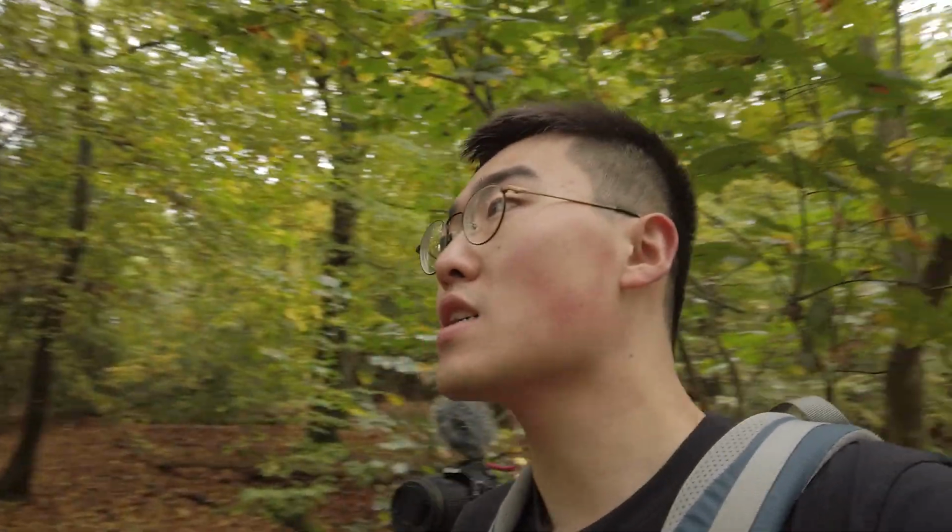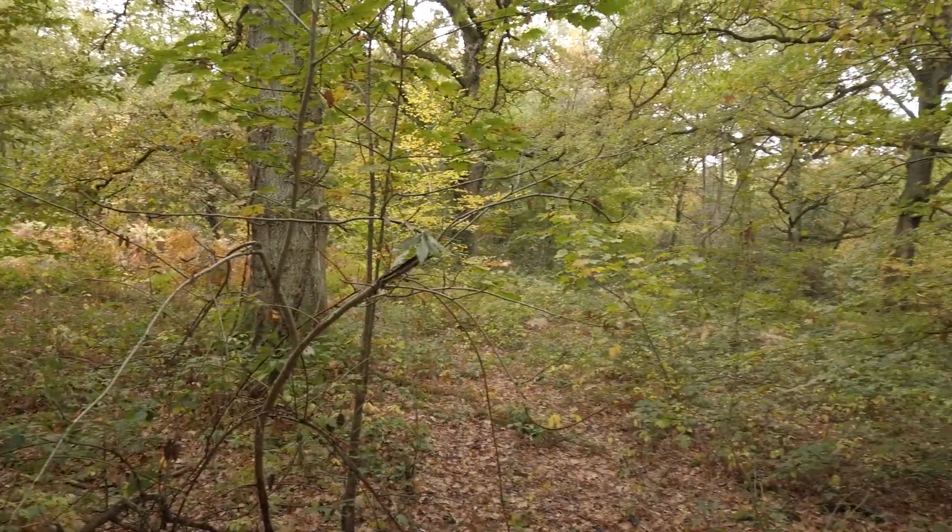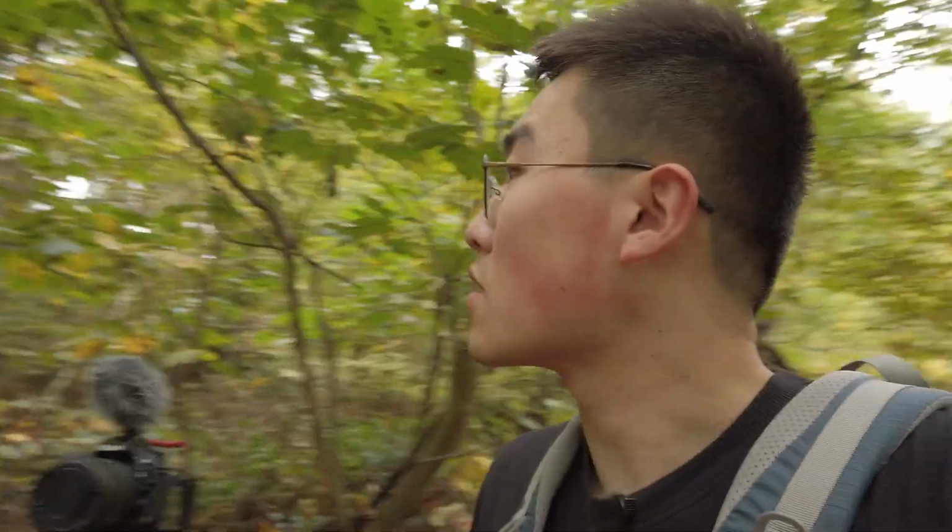So I'm taking today, which is not raining, as a second chance. Right, we're gonna explore this woods a little bit. I've never been here before, but it looks quite promising. There are lots of trees and very dense, so let's see what we can find today.